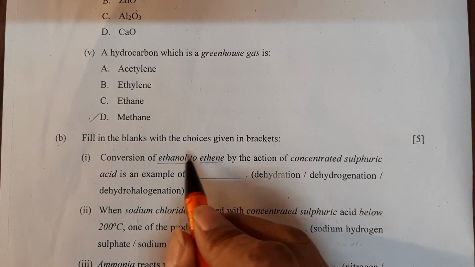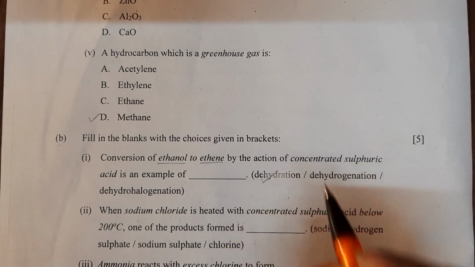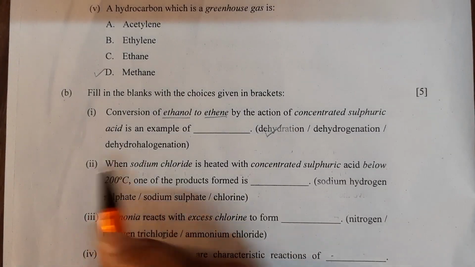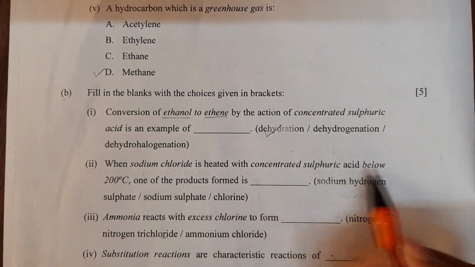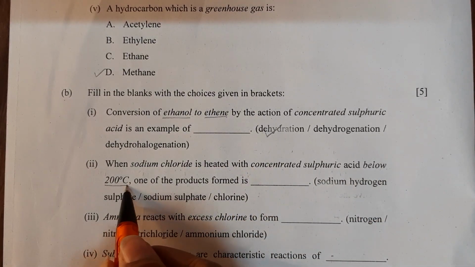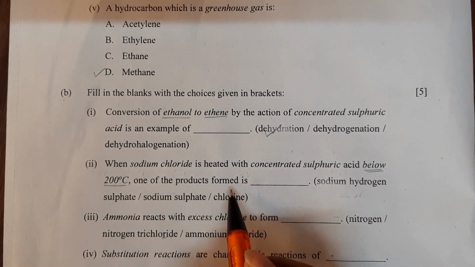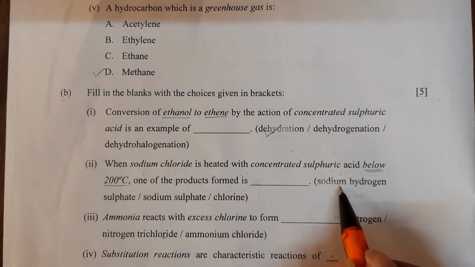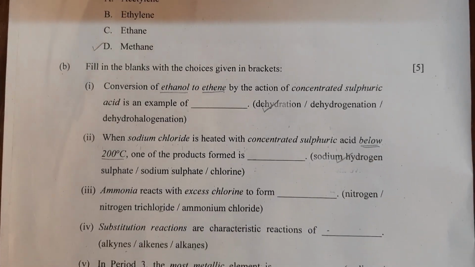So one H and one OH has gone, so it is dehydration. Number 2. When sodium chloride is heated with concentrated sulfuric acid below 200 degrees C, one of the products formed is going to be NaHSO4. Where is it? Sodium hydrogen sulfate. So that's the one.